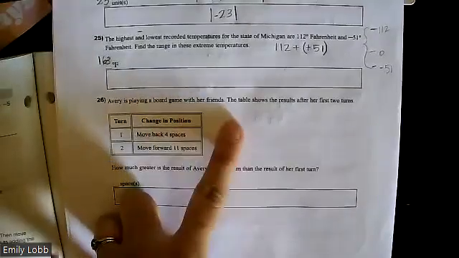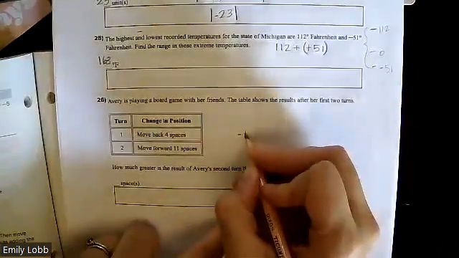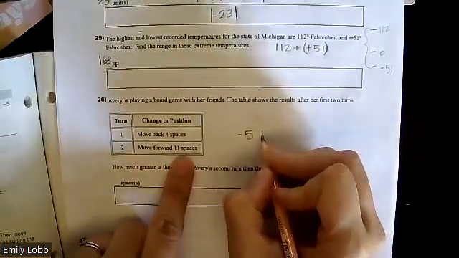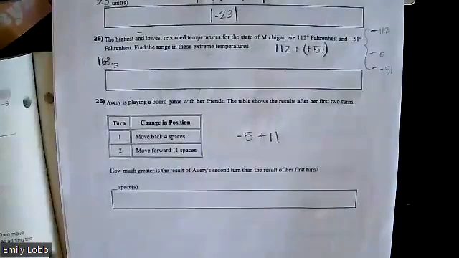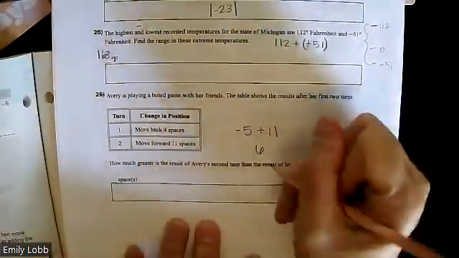Avery is playing a game with her friends. First, she has to move back 4 spaces. So that would be like -4. And then she has to move forward 11. Where is she at? Oh, wait. So we could do this one way. Her change might be 6.